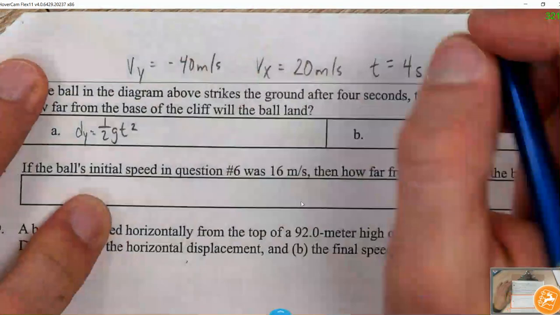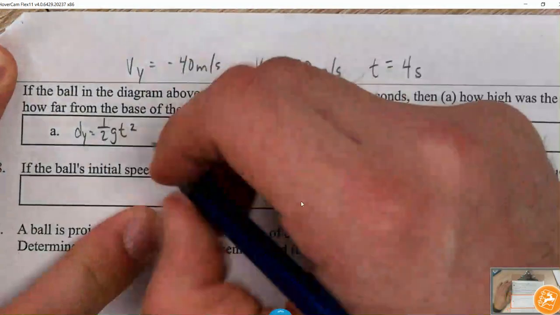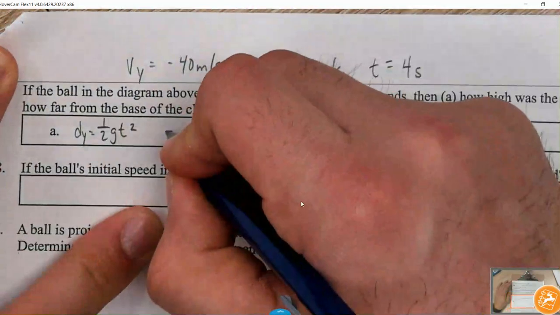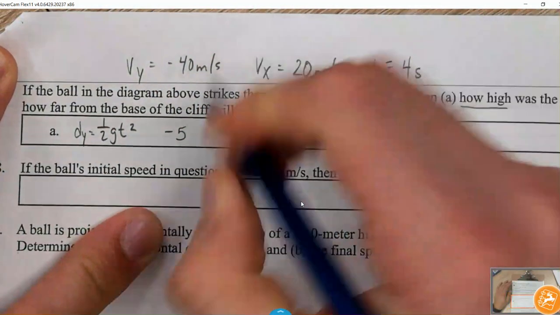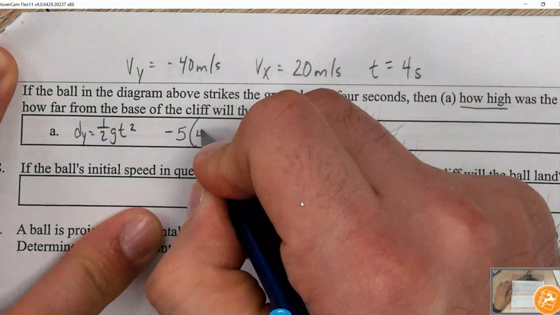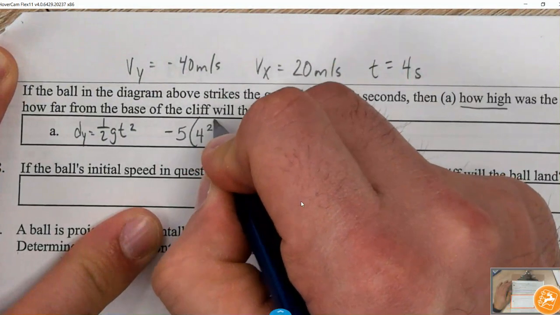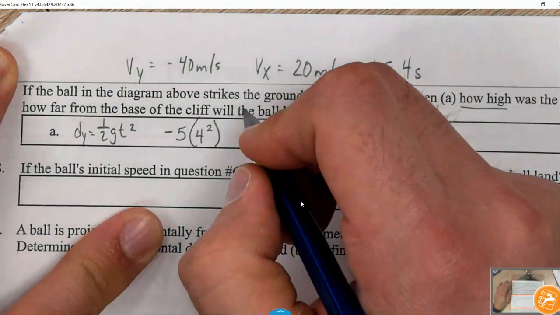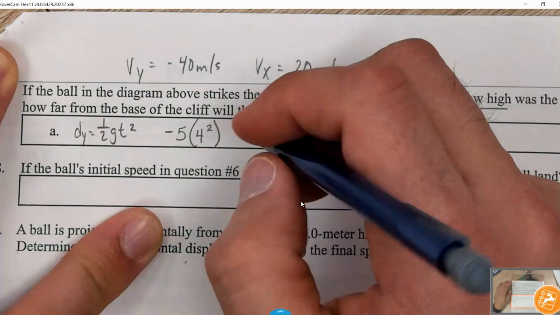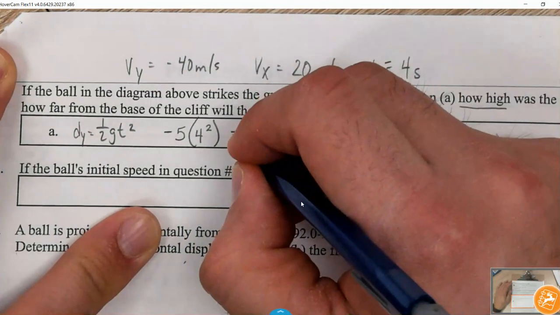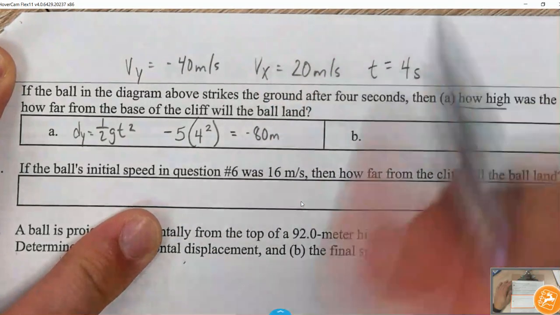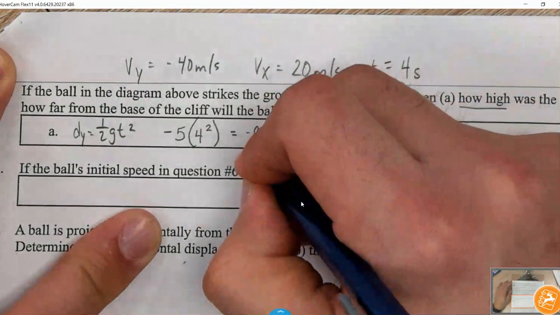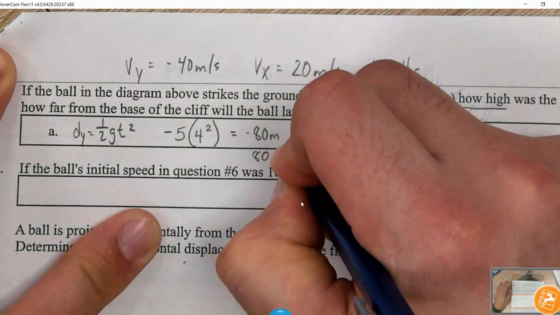So we said g was -10. What's 1/2 of -10? And we were in the air for a total time of 4 seconds, and you only square the time. 4 squared, 16 times -5 would be -80, which is your displacement. But if they want to know how high it is, get rid of the negative. So it's 80 meters.